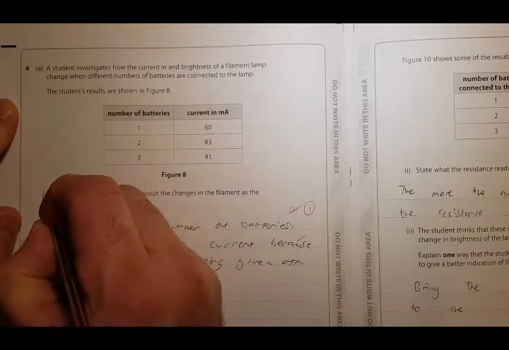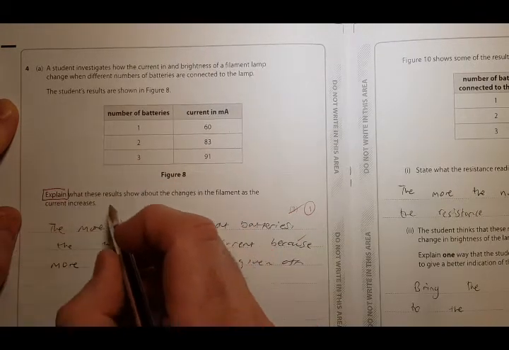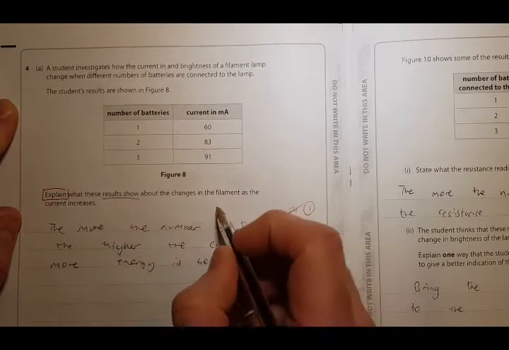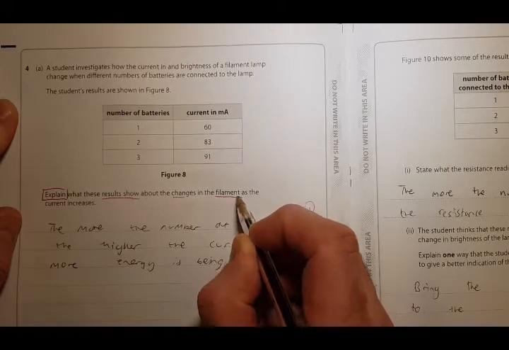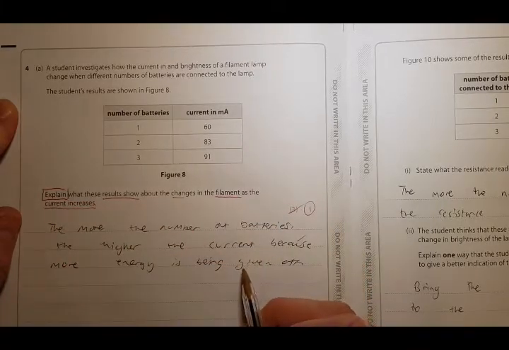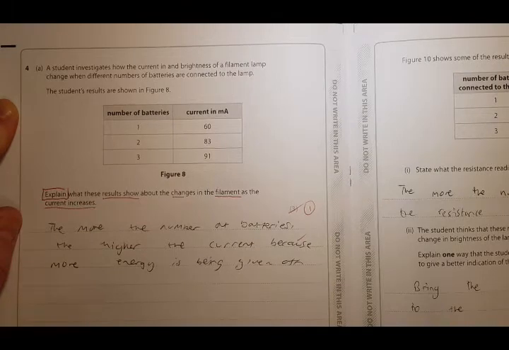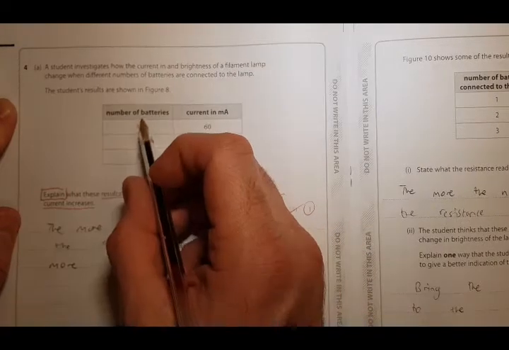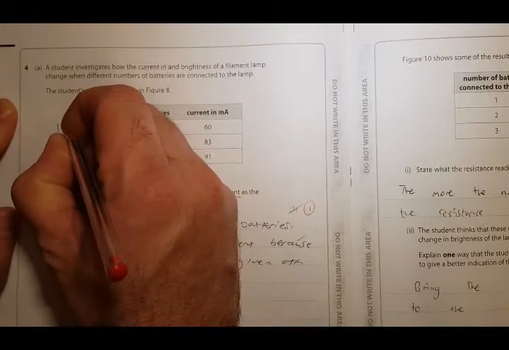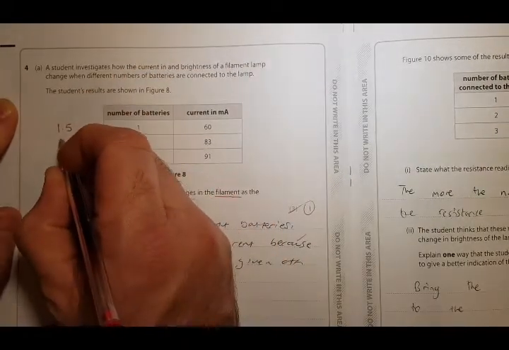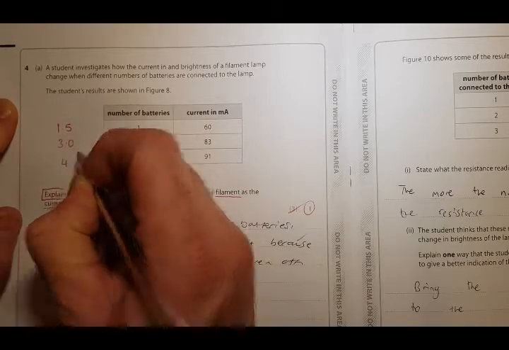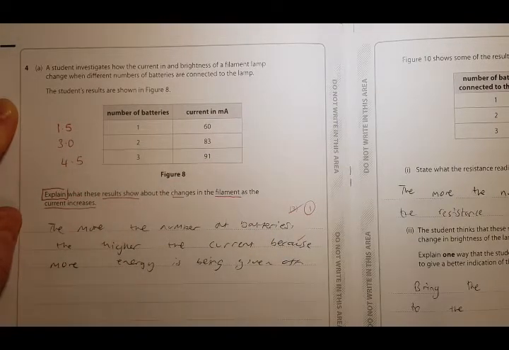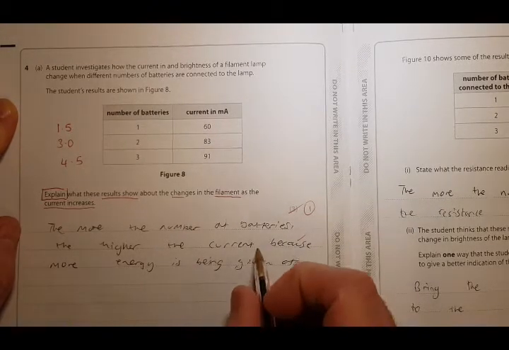So to explain what the results show about the changes in the filament as the current increases, we're talking about a filament bulb, so we need to bear in mind what happens when it gets hot. The first thing you can see is the batteries. Normally a battery is 1.5 volts, so you're looking at 1.5 volts, 3 volts, 4.5 volts. So the more batteries, the higher the current. That would get you a mark.